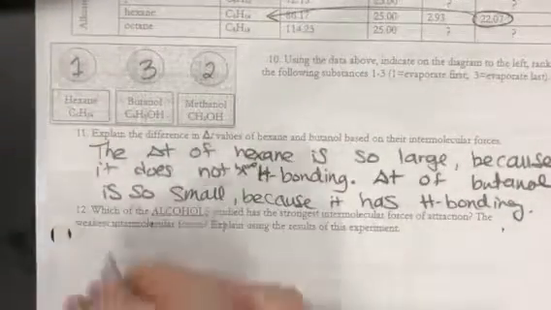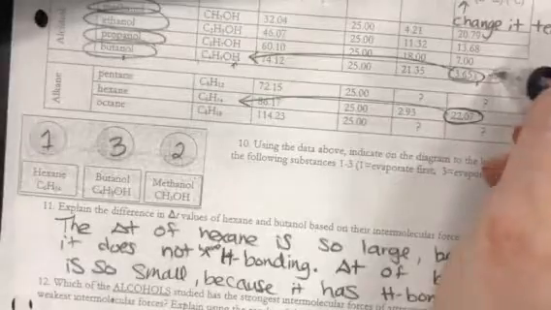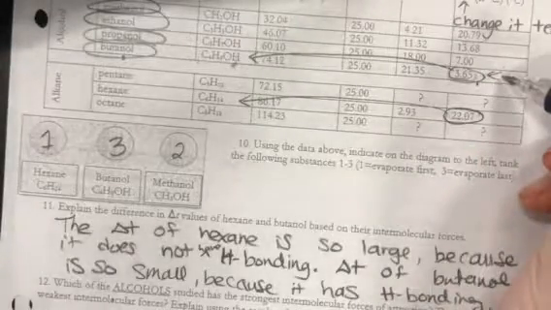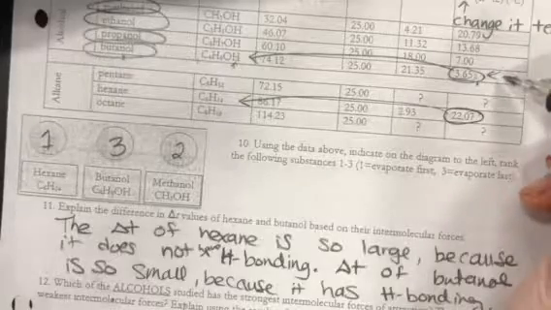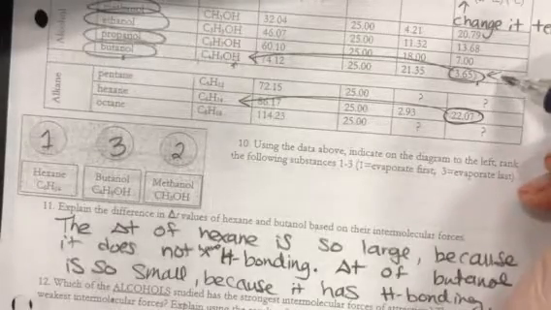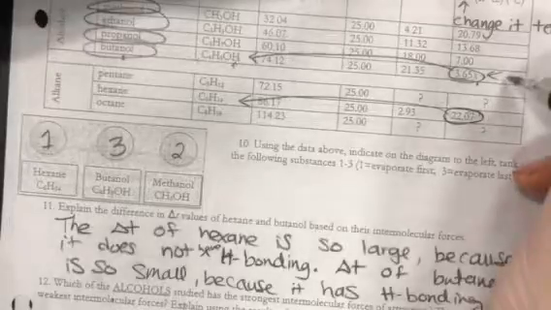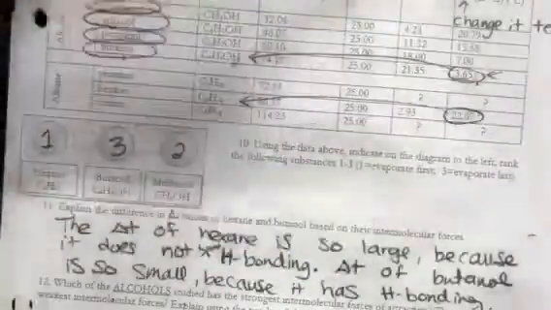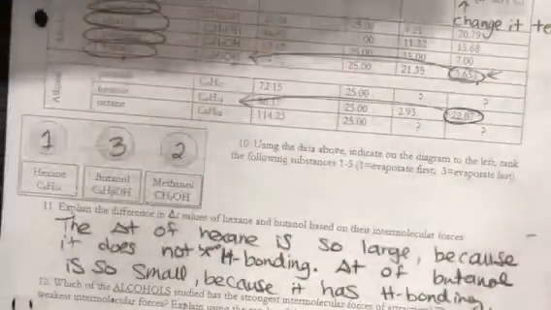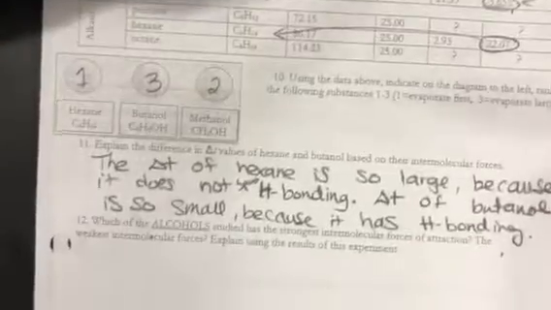Number 12 asks which of the alcohols has the strongest. That means, as a reminder, you have a very low change in temperature. That means it's a very stable molecule. It's not going to evaporate as fast. It's going to stay together. It's going to be super strong. Those intermolecular forces holding those molecules together are going to make it a stronger molecule.